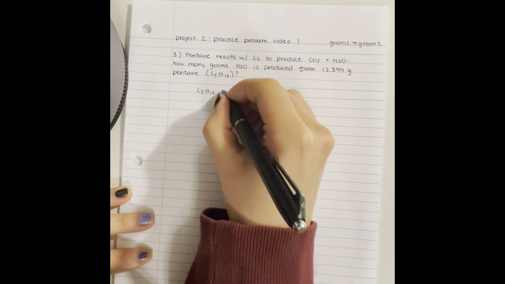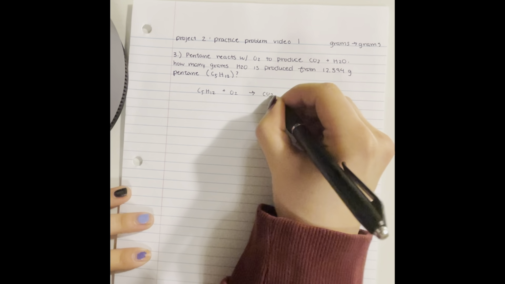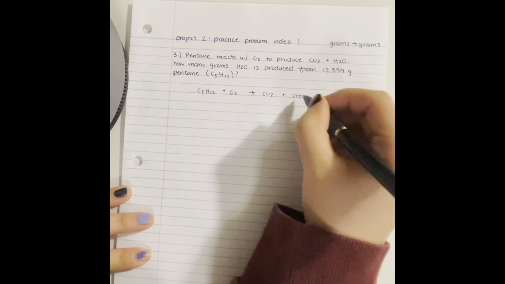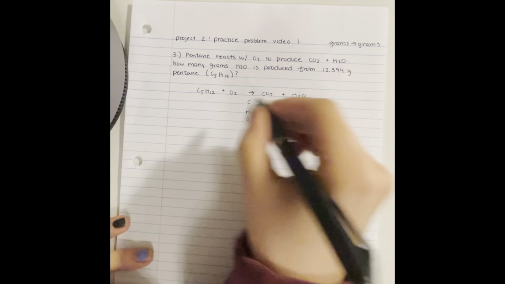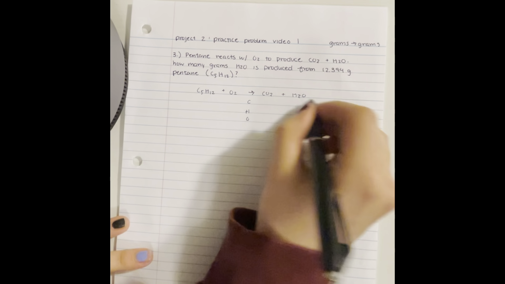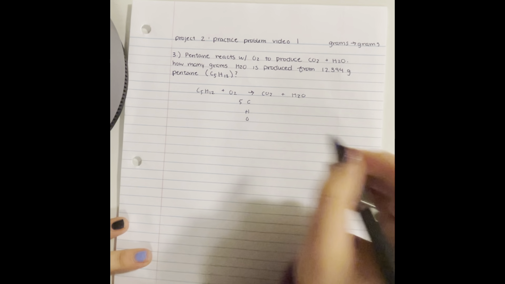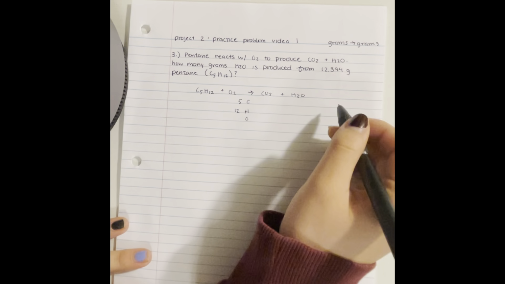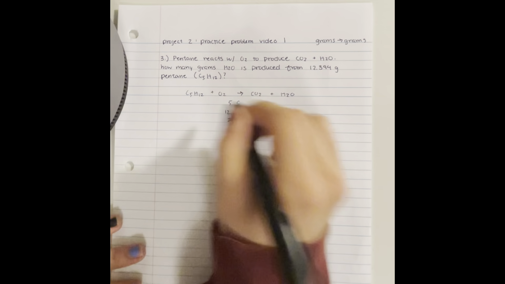C5H12 is pentane plus O2 reacts to produce CO2 and H2O. So just balance that real quick. You have to count how many elements are on each side. So there's 5 carbons because of that subscript. There's 12 hydrogens, same thing. There's 2 oxygens. So this is the left side of the equation.